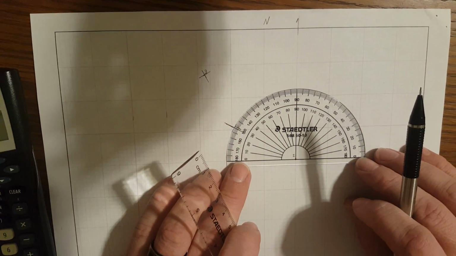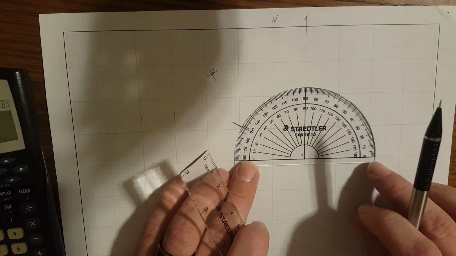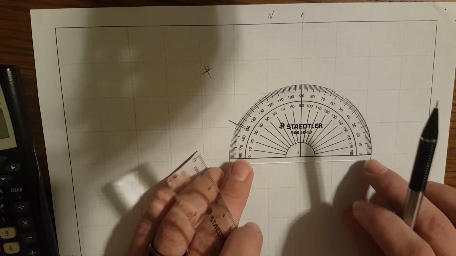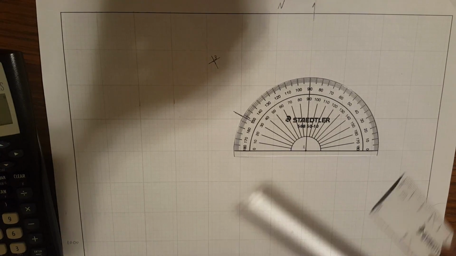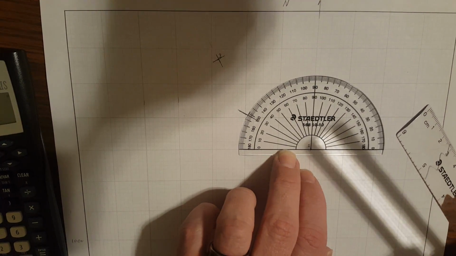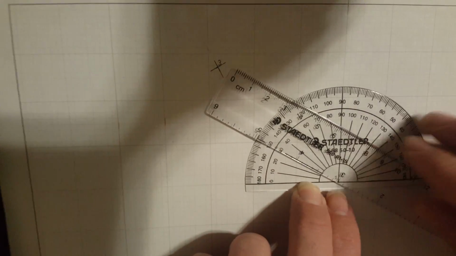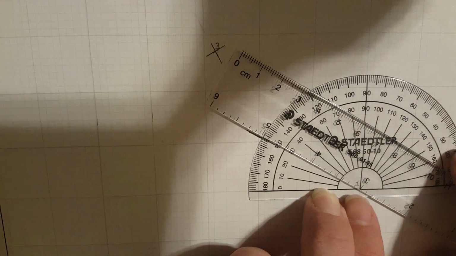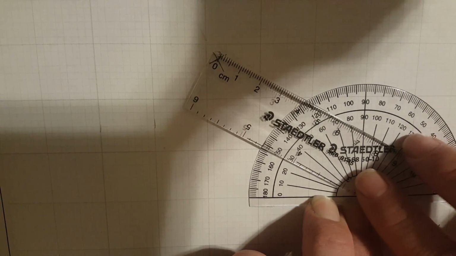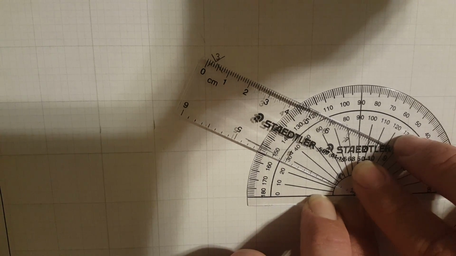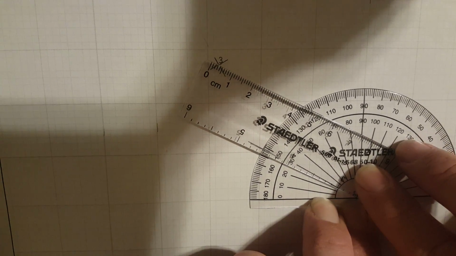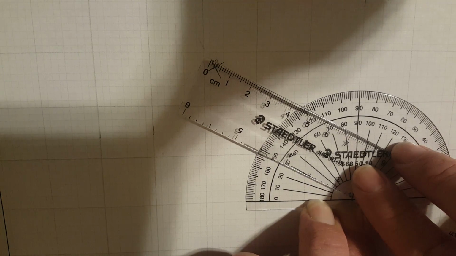So we will start with our point on point 1, and from there we're looking for north 28 degrees west. So if we look here, then we're going to be going in between 20 and 30. We'll be at 26, 27, 28.